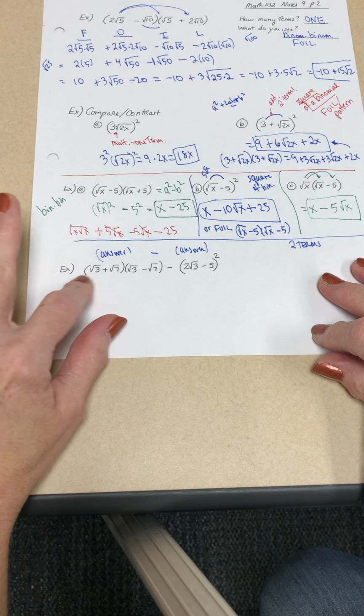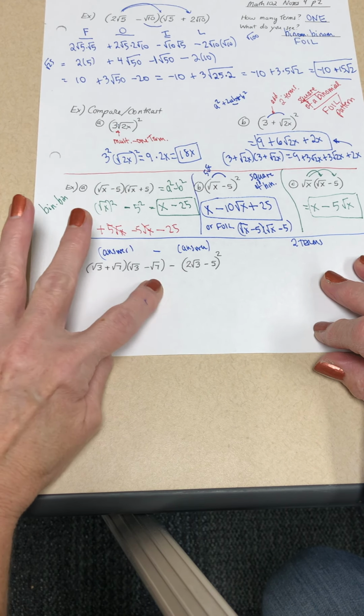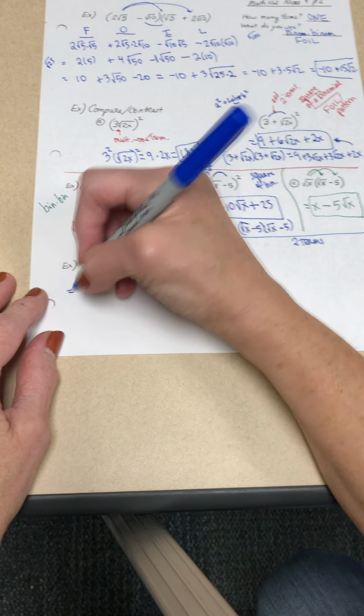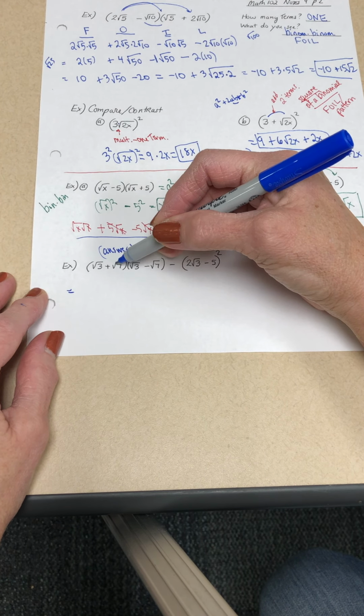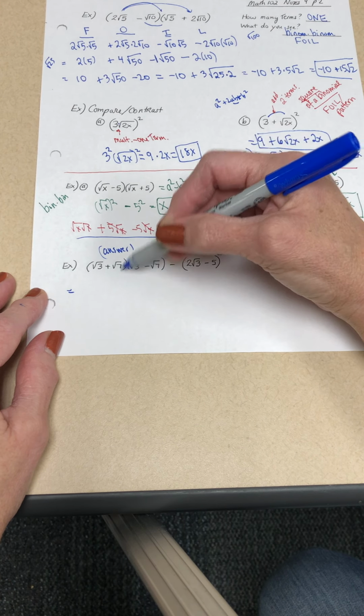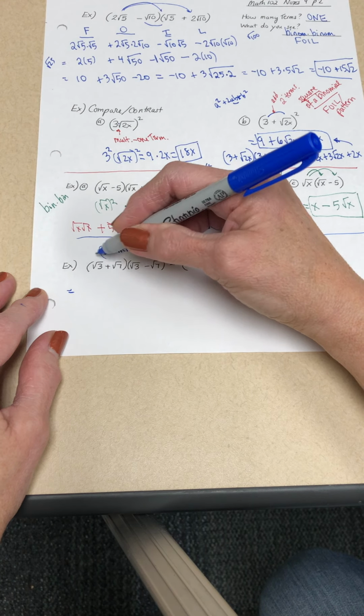So I need to get this answer. That's a FOIL problem. Binomial times a binomial. But wait, it's even easier than FOIL. That's a pattern. Because it's root 3 plus 7 times root 3 minus 7. First and first are the same. Last and last are the same. 1 plus, 1 minus. So all I have to do is square the root 3.